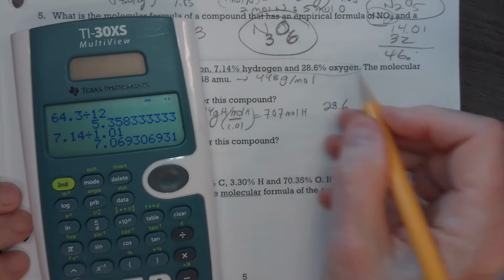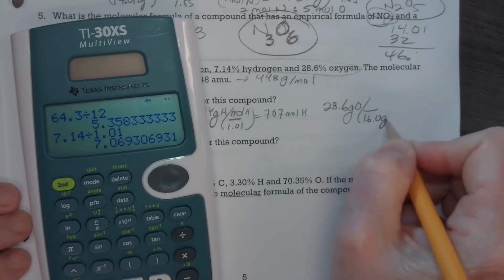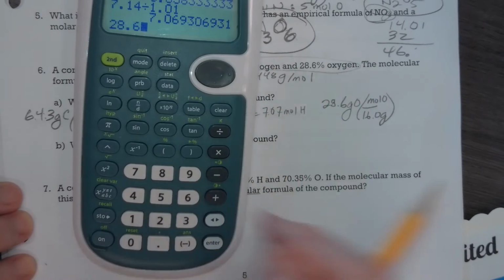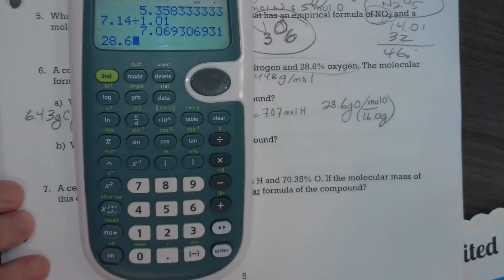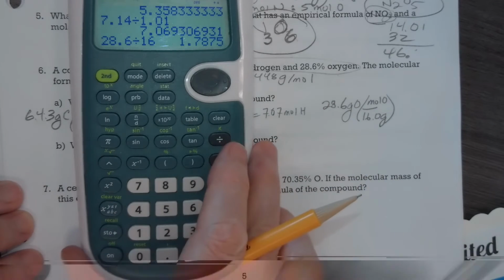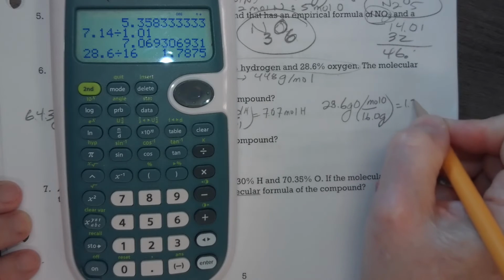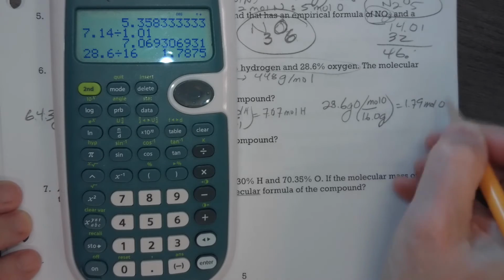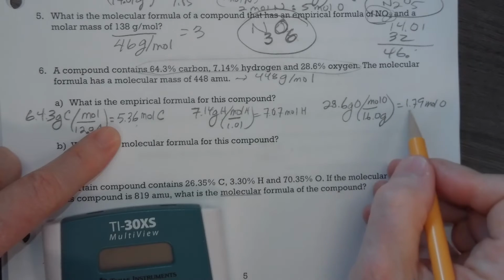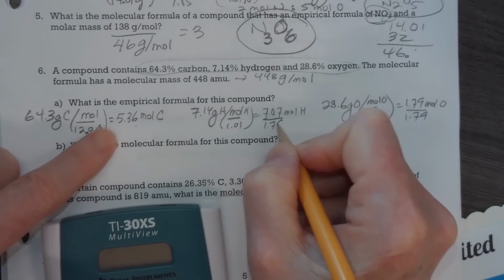Again, if I have 100 grams, I have 28.6 grams of oxygen. Divide by 16 grams per mole of oxygen. Hopefully by now you know that it's 16 grams per mole for oxygen. 28.6 divided by 16 is 1.79, I will say, moles of oxygen. Now I have 5.36, 7.07, 1.79. 1.79 is the smallest, so I divide them all by 1.79.